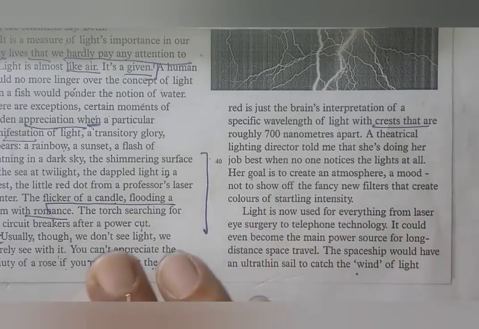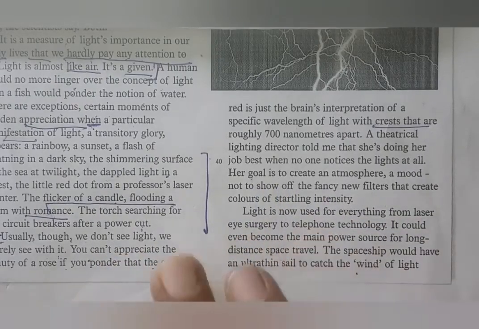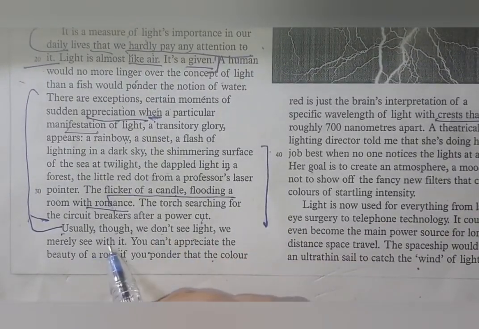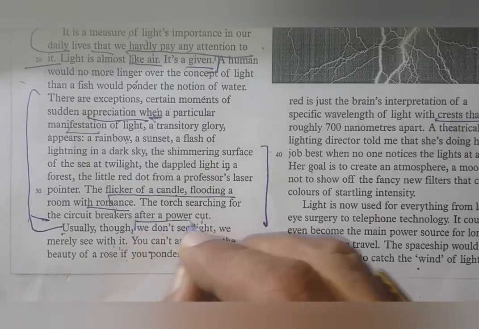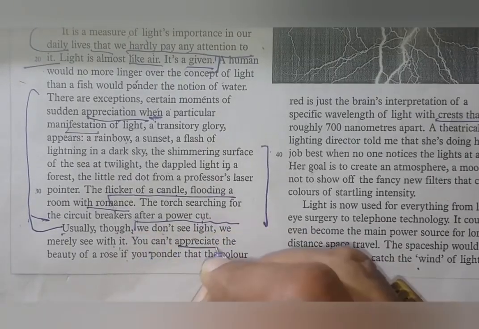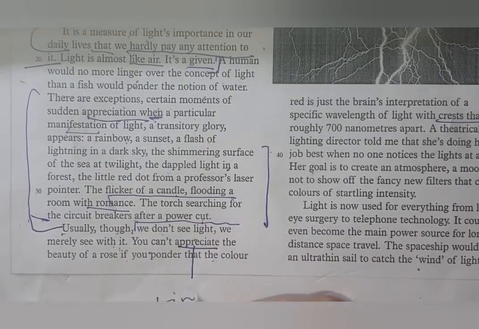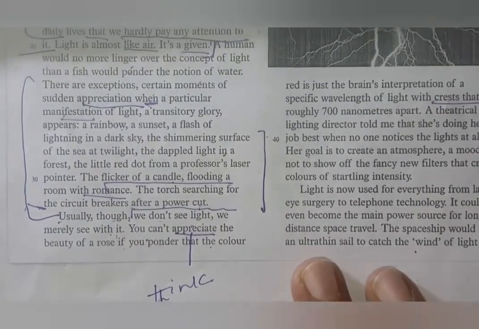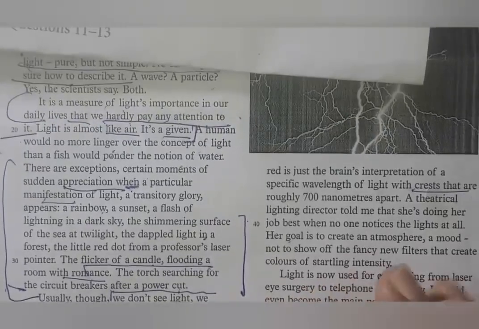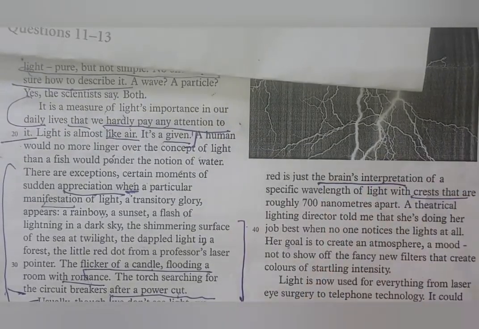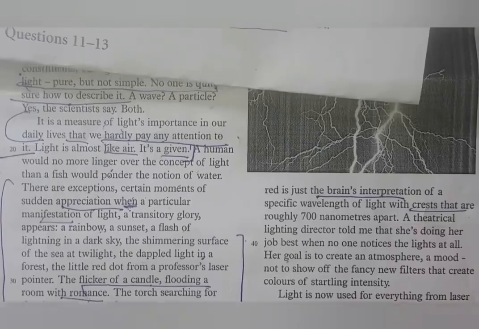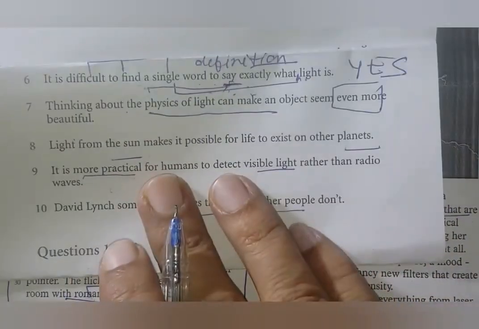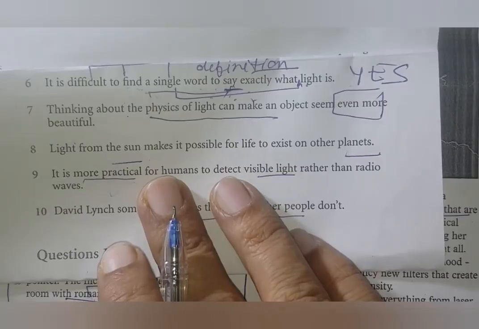Her goal is to create. So that usually though we don't see light, we merely see with it. We don't see light. You can't appreciate some kind of thing. The beauty of rose, if you ponder that the color red is just the brain. Yes, brain is there. I got the nice word here. Brain interpretation of specific.